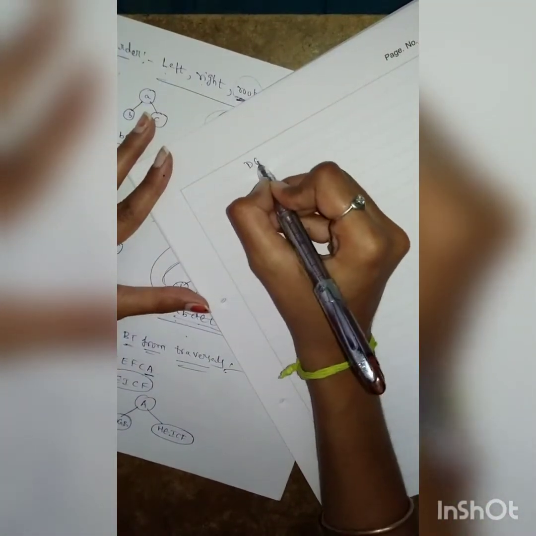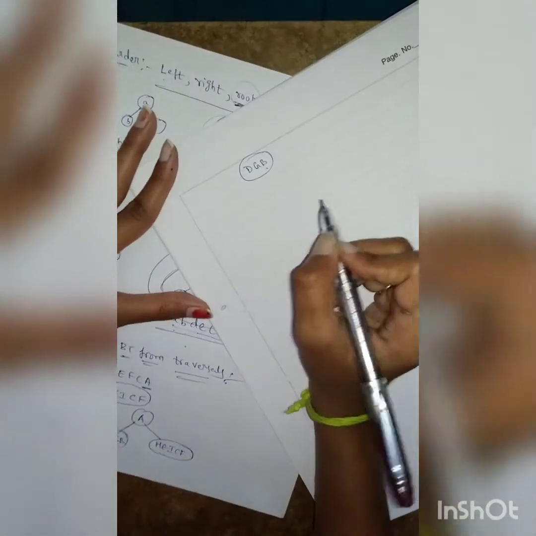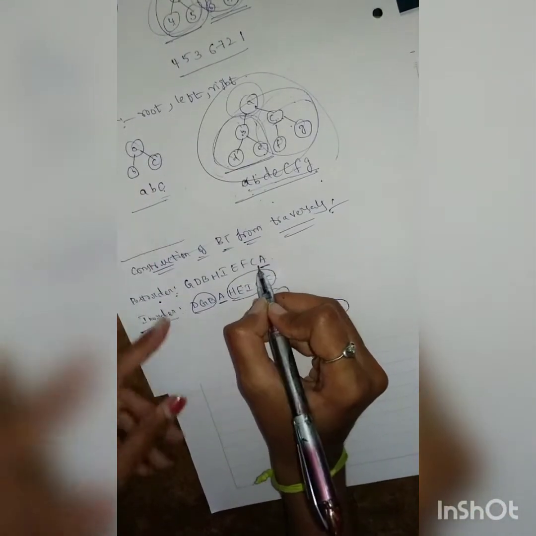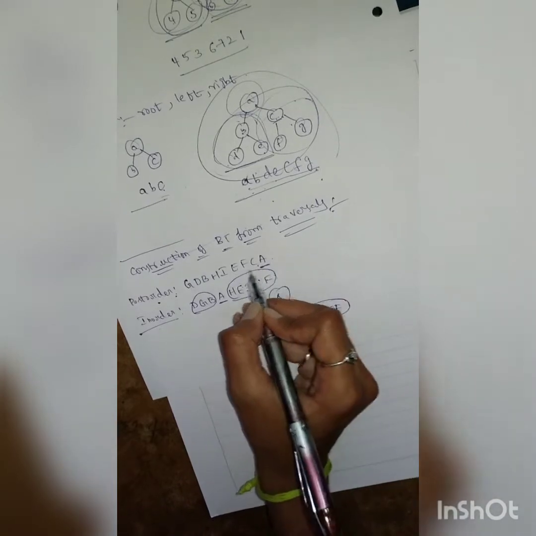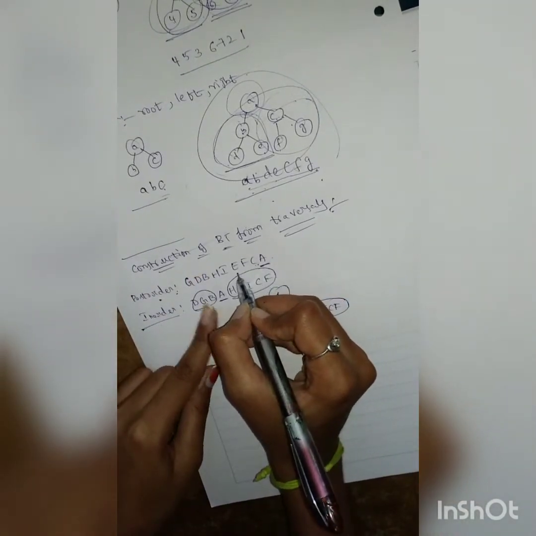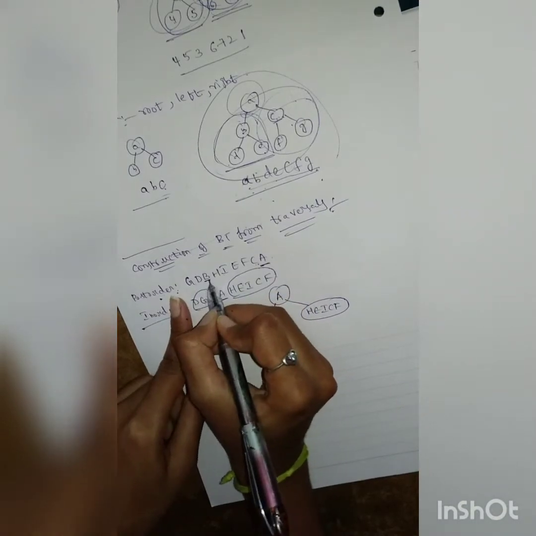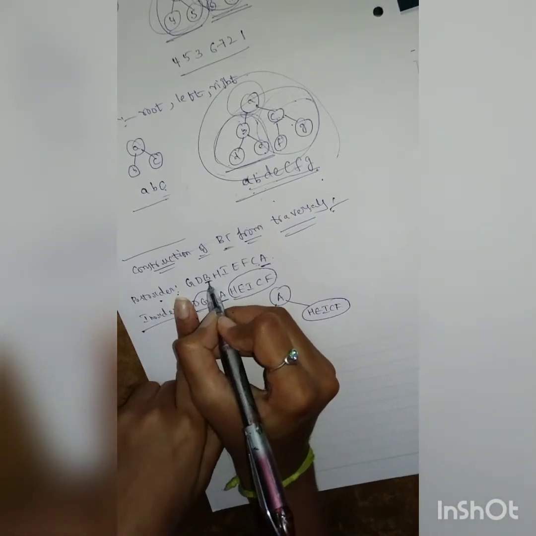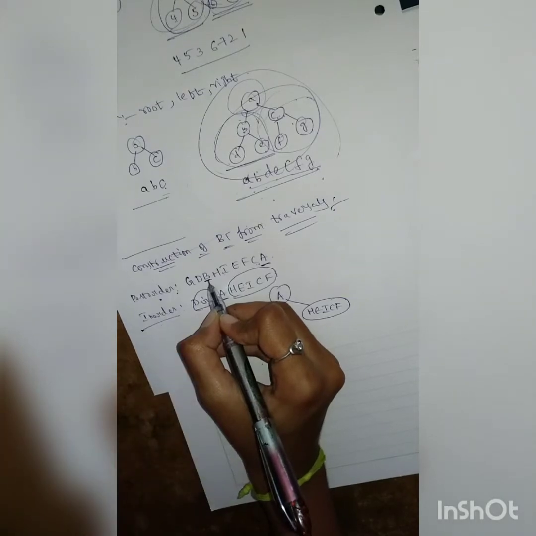Now we will see this. We will take this D, G, B. For post-order, we go like this. From D, G, B, B is coming last, so we will take B as root.